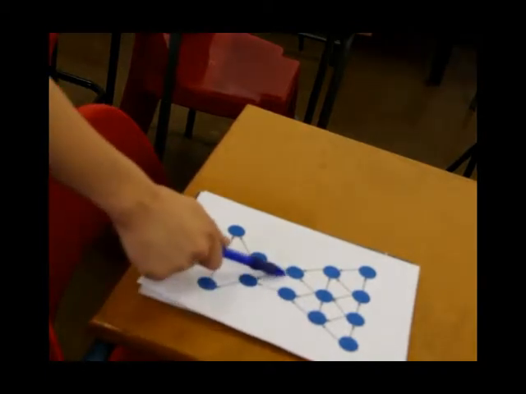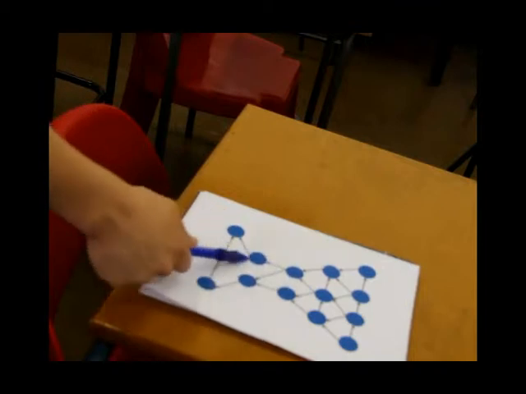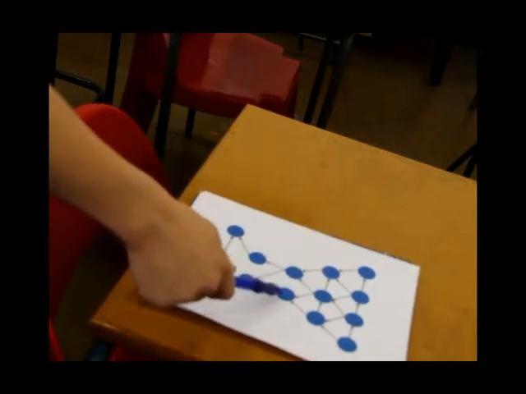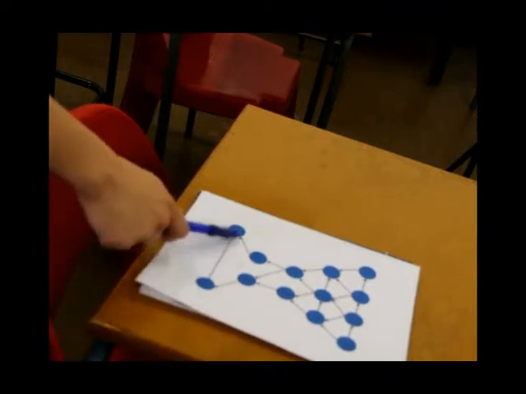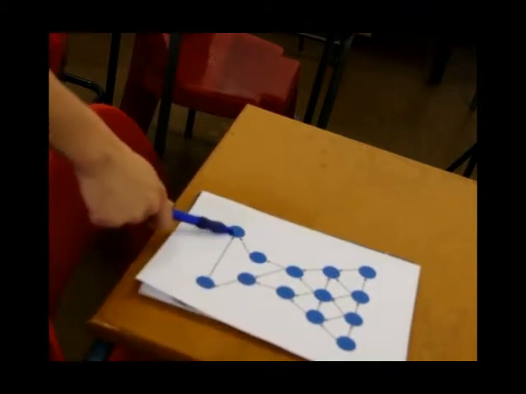F of 5 is 3 and 4. F of 6 is 4. F of 4 is 2. F of 3 is 1. And F of 2 is 4.